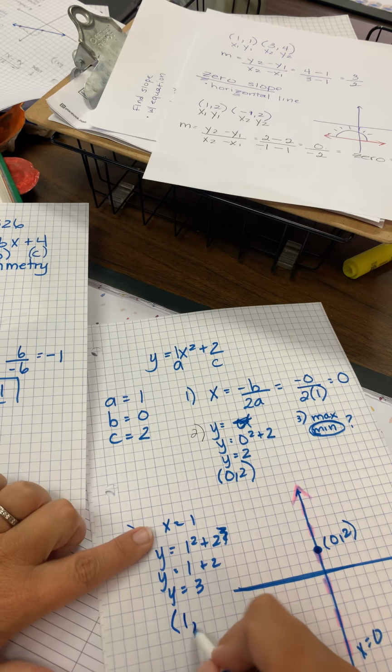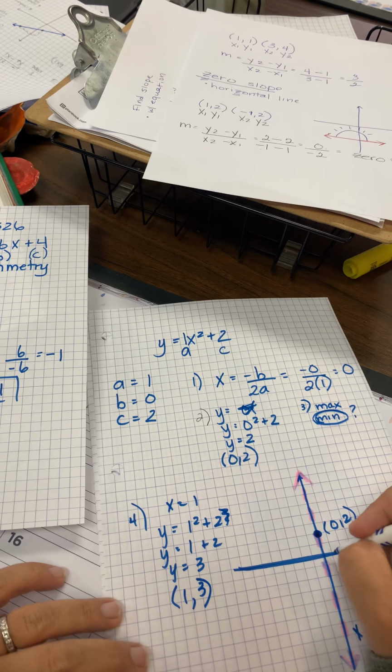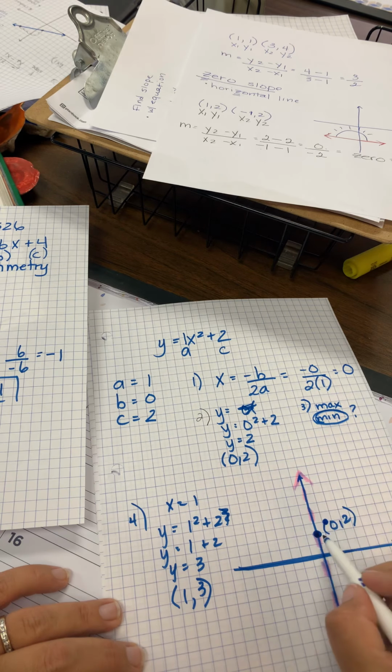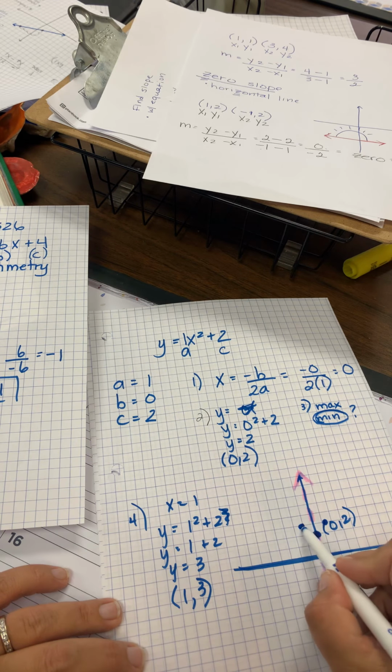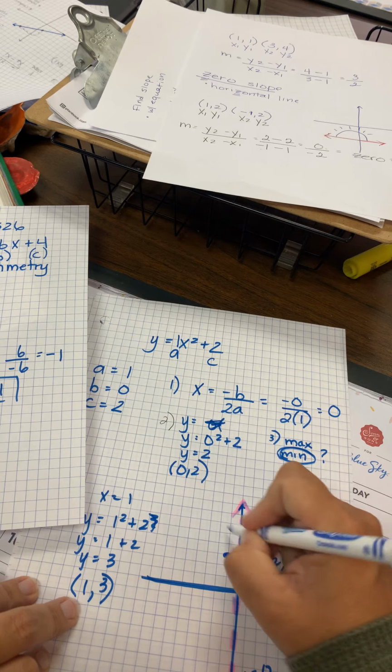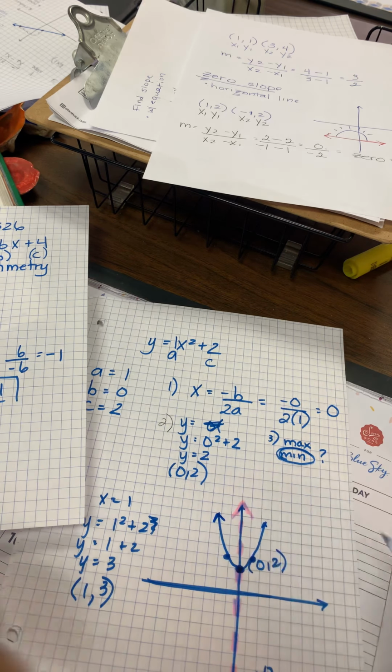So my X was 1. My Y is 3. So I go over 1 and up 3. It's symmetrical, so since I have a dot here, I have a dot here. Connect your dots, and that is your answer.